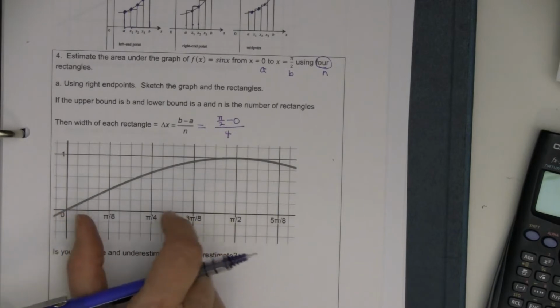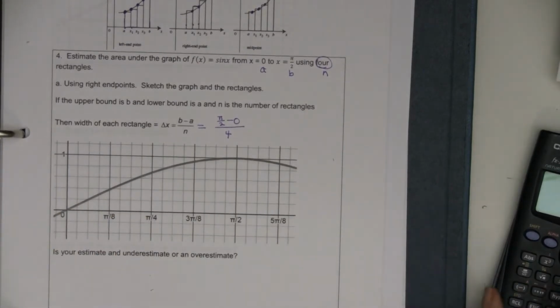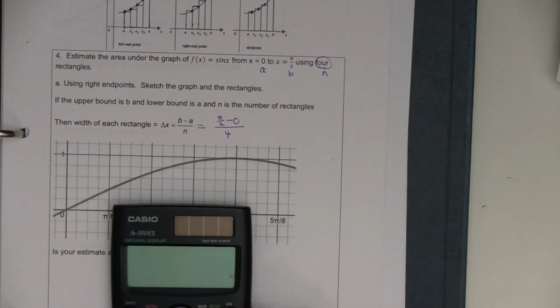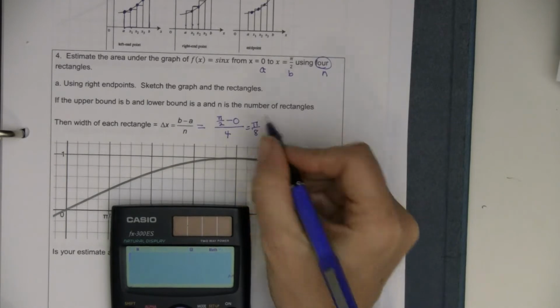Of course, the less wide your rectangle is, the better estimate you're going to have. If we do this, and you can use your calculator or your head, you're going to get pi over 8. Where did my equal sign go?